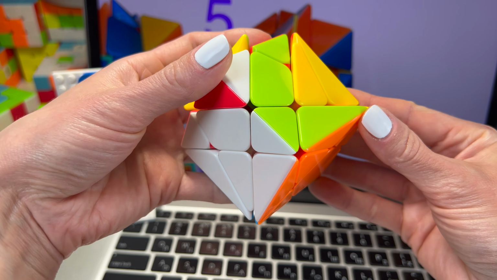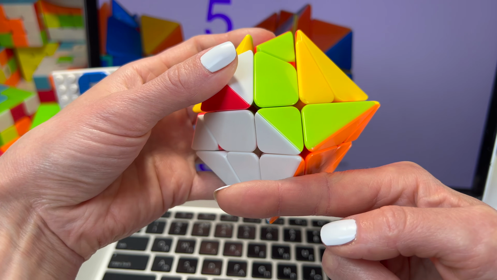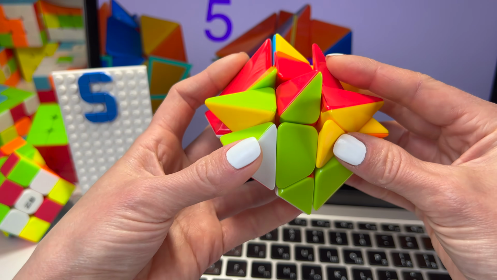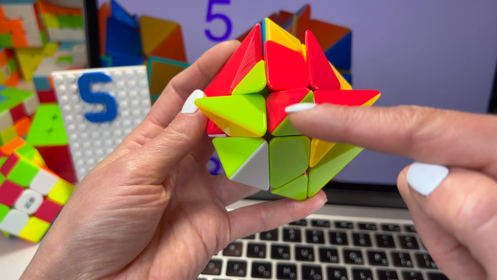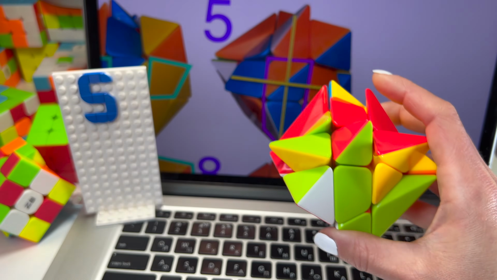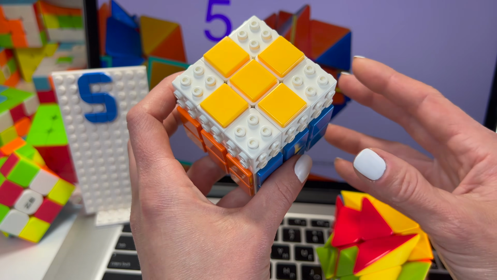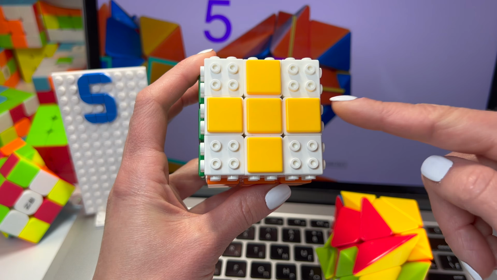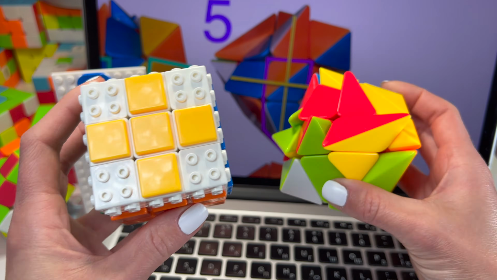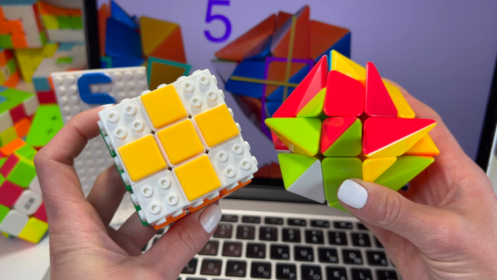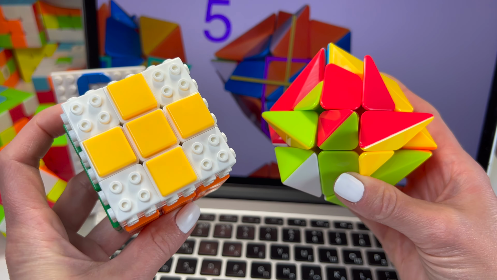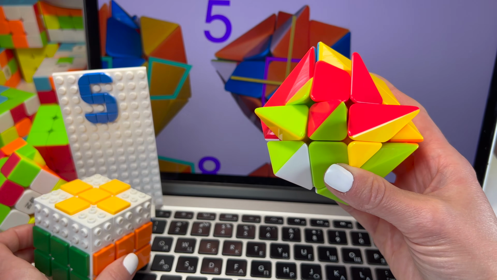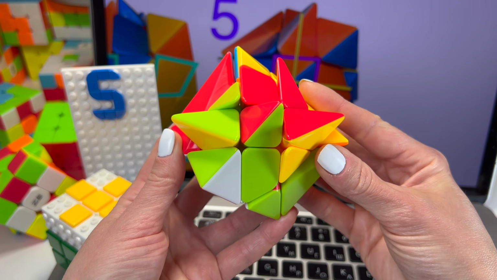After step 4, we have the first layer, the middle layer. At this step, we have to solve the correct cross on the last layer. The same situation we had when we solved the yellow cross of the Rubik's Cube 3x3 in step 5. And now we are going to apply the same algorithm that we used to solve the yellow cross of the Rubik's Cube. Let's figure out what does it mean, the correct cross on the last layer.